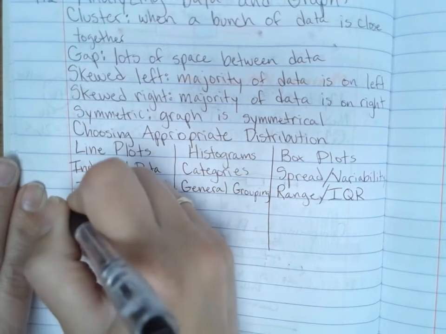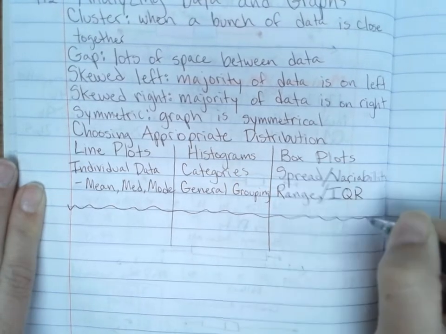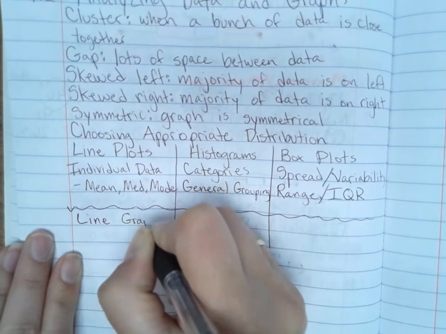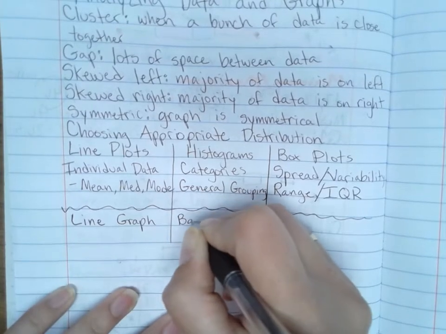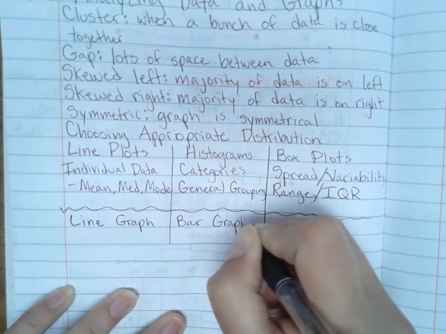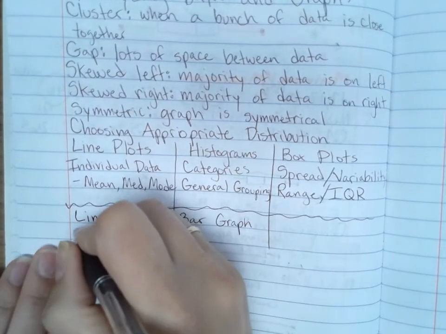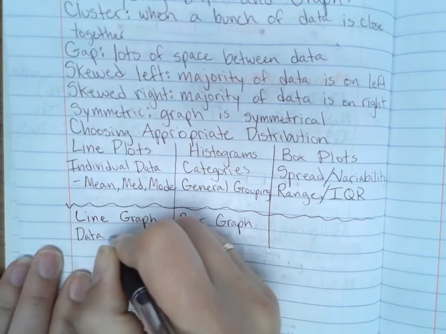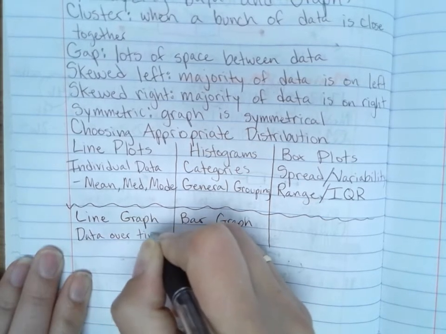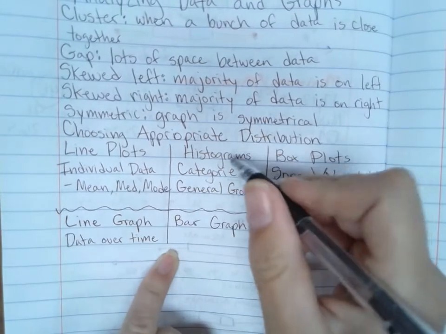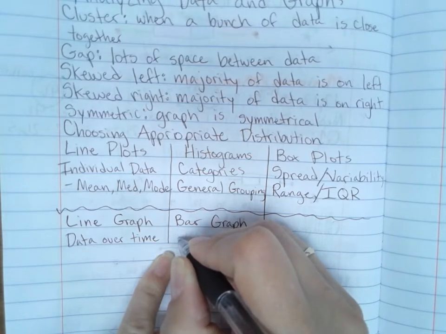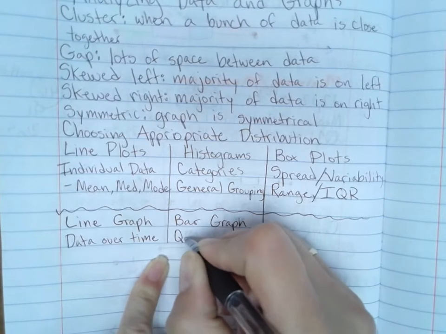One other one that we have, so I want you to draw a little squiggle line here. Okay, line graphs and bar graphs. Line graph is usually over time. So you want to see data over time. A bar graph is kind of like a histogram. It's usually though when you have more qualitative data.